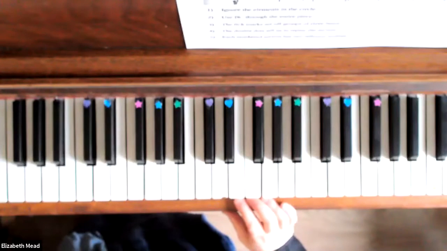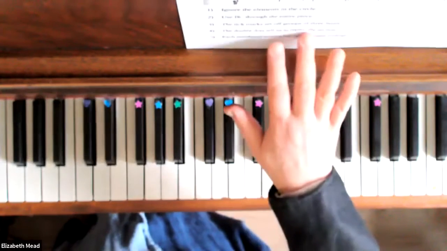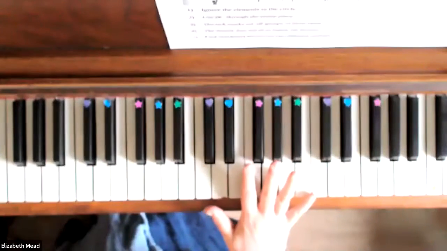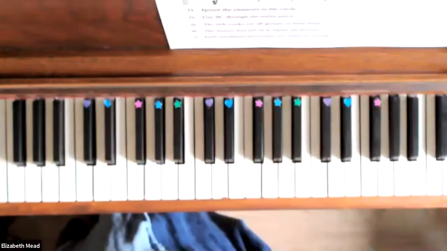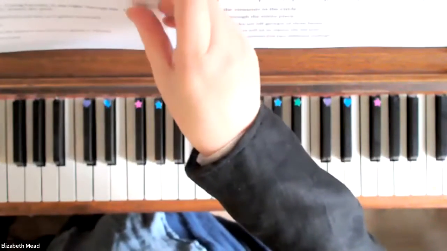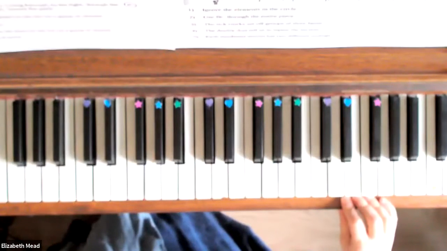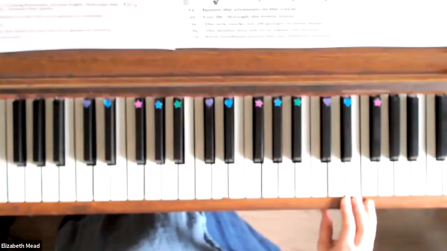If you're playing along with me and you have a keyboard and you have the music, you want to get your music so that you can see the keyboard and the music at the same time. You can also put your little keyboard reference nearby so you can see it.